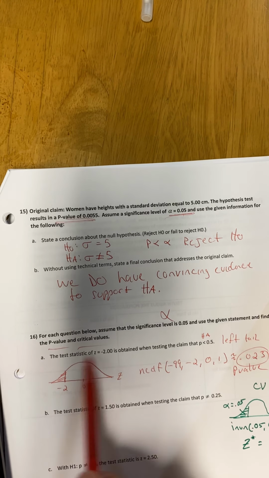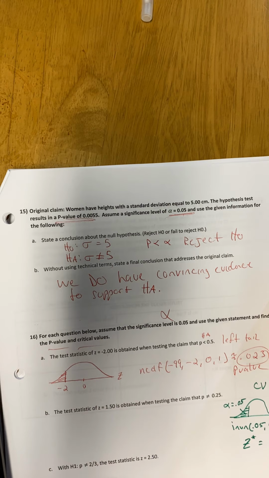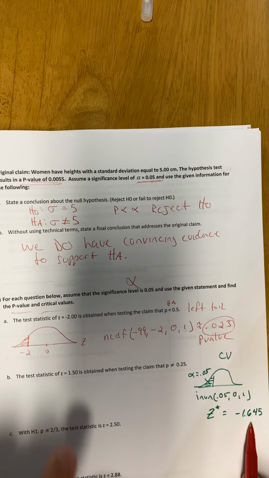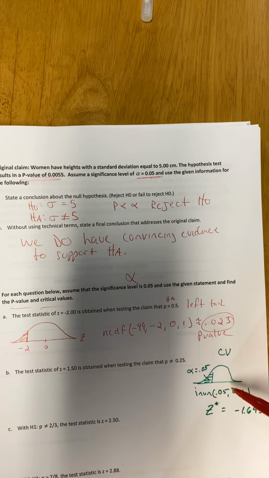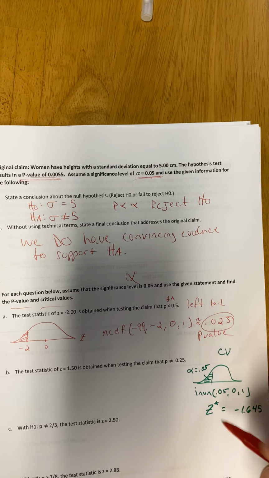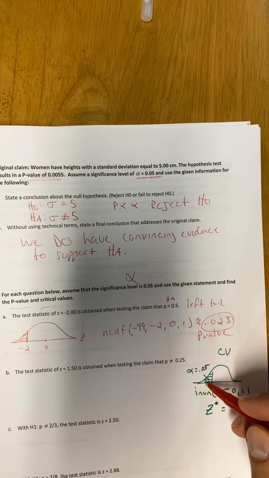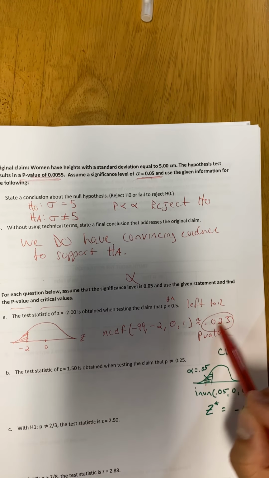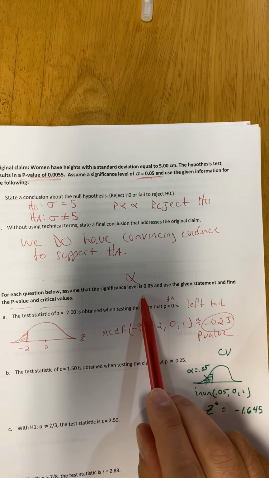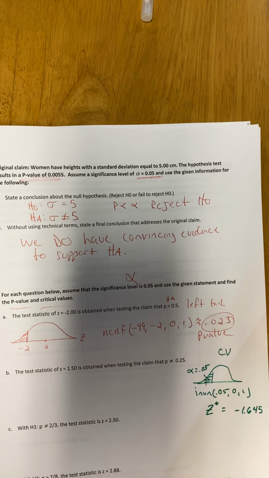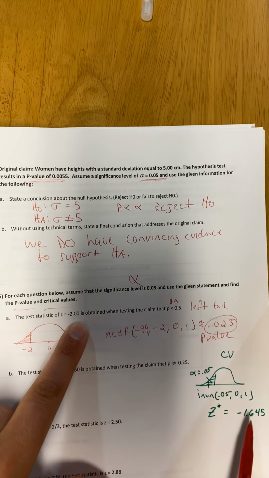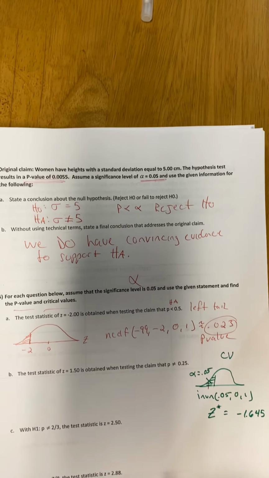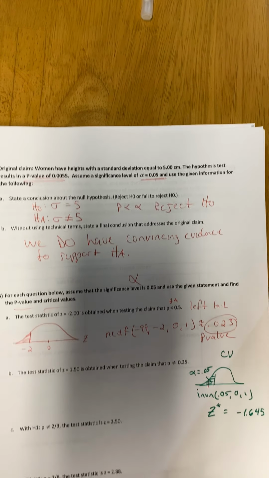So notice I have a test stat and I have a critical value. Is my test stat in the critical region? See, if that's negative 1.6, my test stat negative 2 would be over here. So my test stat is in the critical region, that means reject H0. My p-value is less than my alpha, that means reject H0. So there's two ways of rejecting it. You either compare your p-value to alpha, or you compare your test stat to your critical value, which we did before the Corona break, 2020 apocalypse.